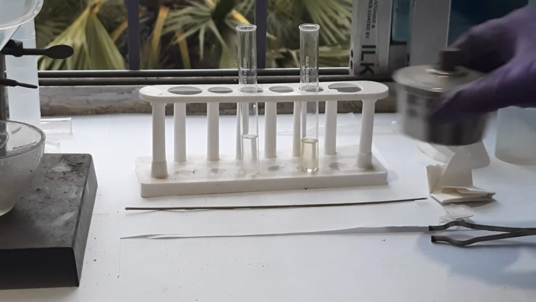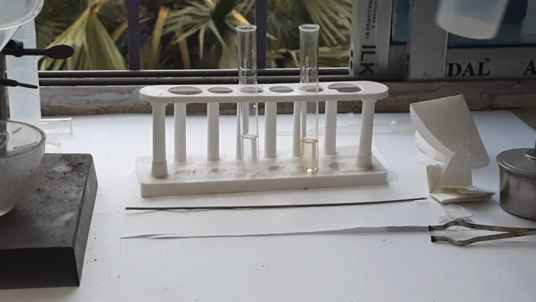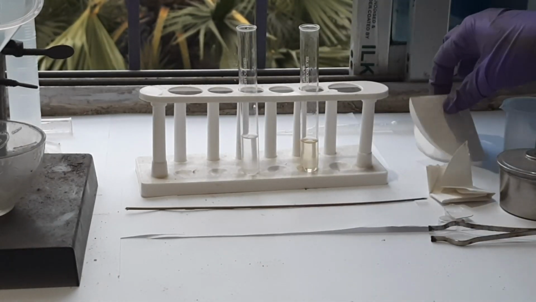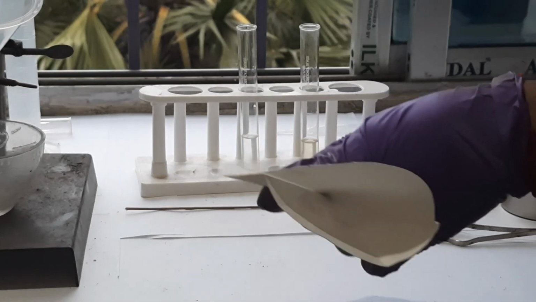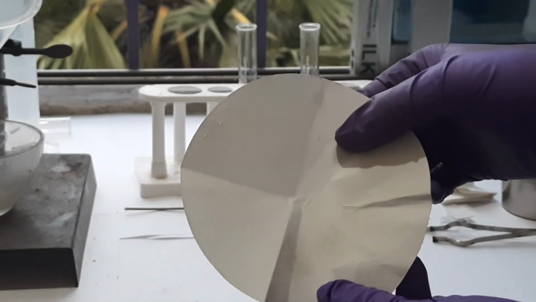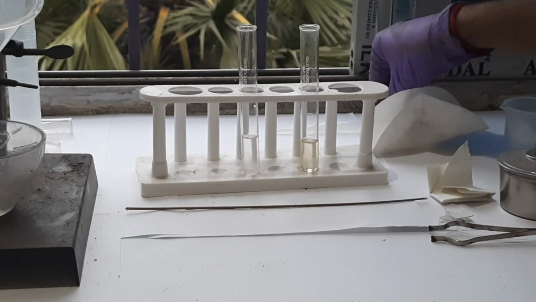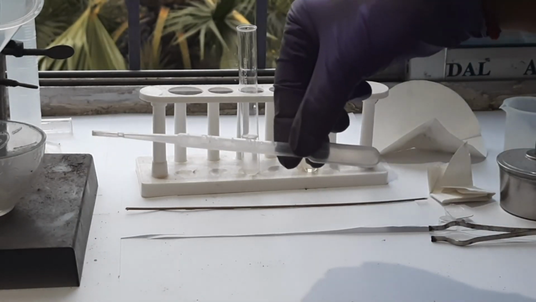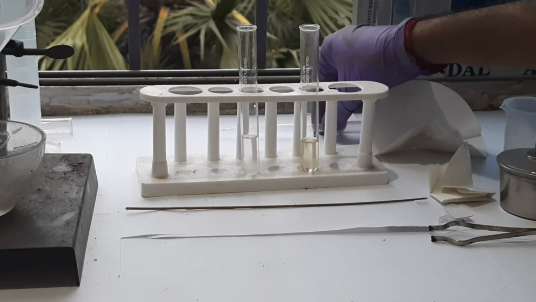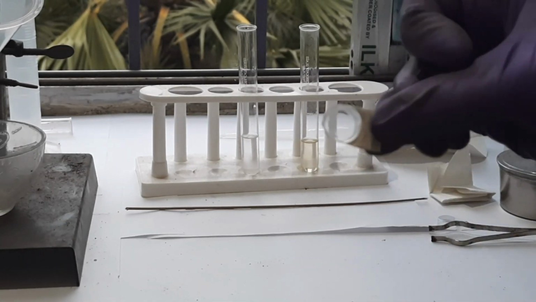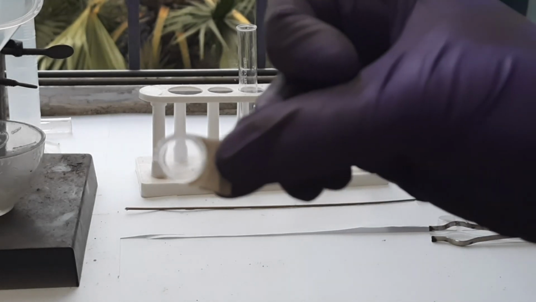This is a spirit lamp and a small beaker. This is filter paper, not blotting paper, filter paper. Then this is a dropper, and this is the small mold.